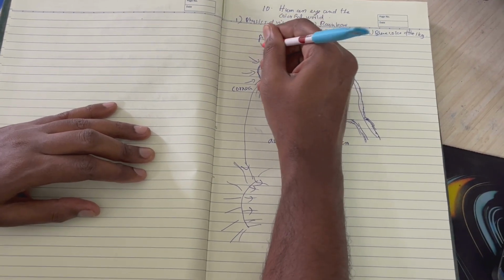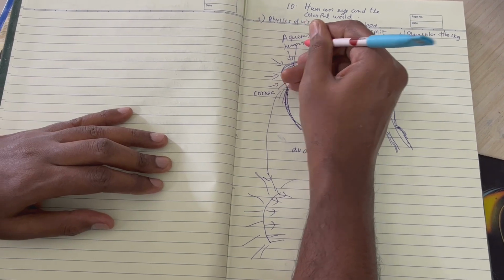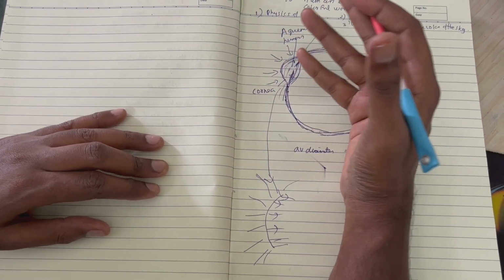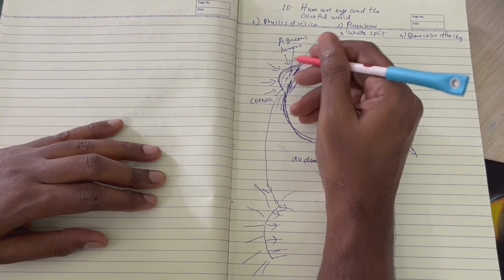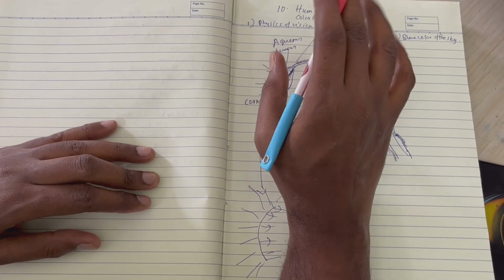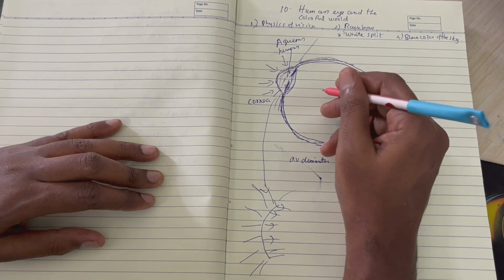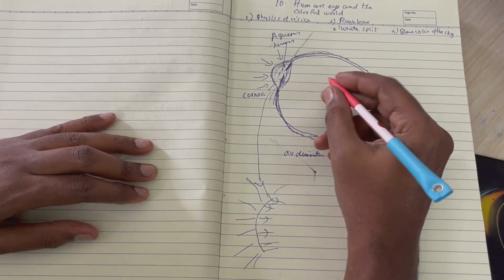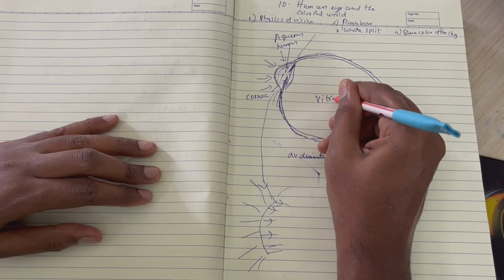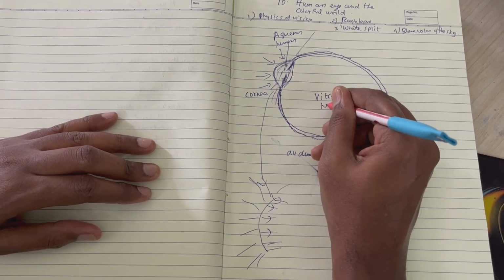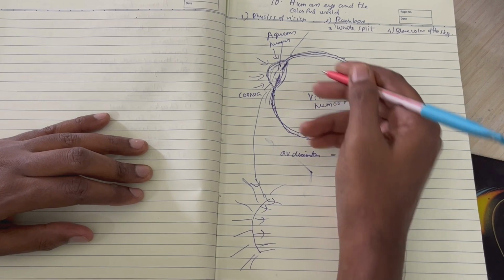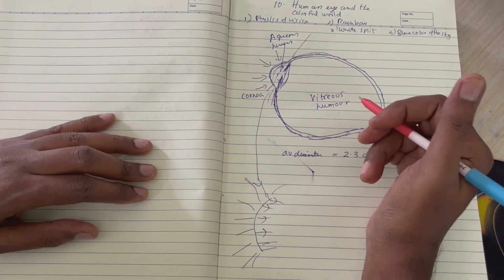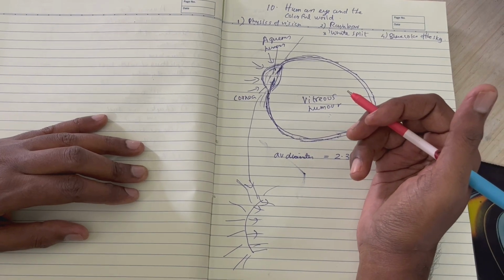So the cavity behind the cornea, the portion in front of the lens, is filled with a jelly-like substance called aqueous humor, and you have another jelly-like substance inside, in the bigger cavity, and that is called vitreous humor. So note the points. You have aqueous humor in front of the lens. Behind the lens, you have the vitreous humor.